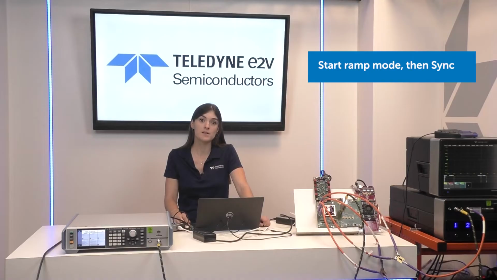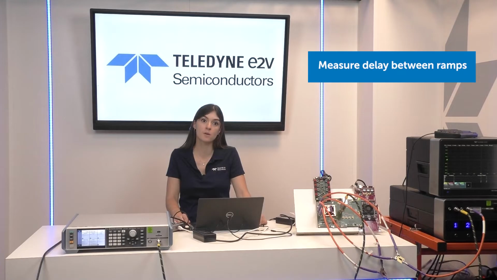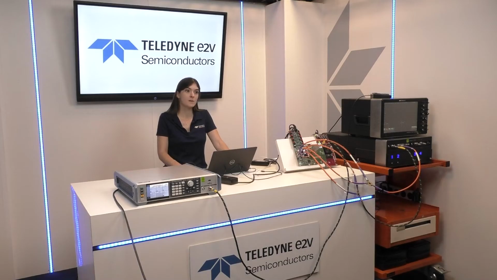First step is to put the component in ramp internal test mode, then perform a sync. This ensures the startup of the two cores is simultaneous. Second step is to measure on an oscilloscope the delay between the two ramps. Knowing this delay allows you to write in the TX delay register of the FPGA to compensate this setup or environmental gap. The finest step delay that can be programmed is 16 times the sampling clock.